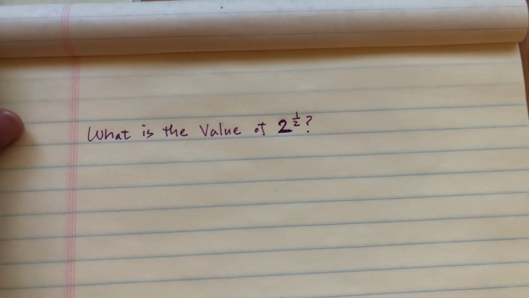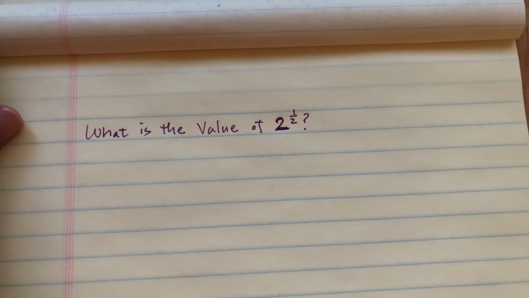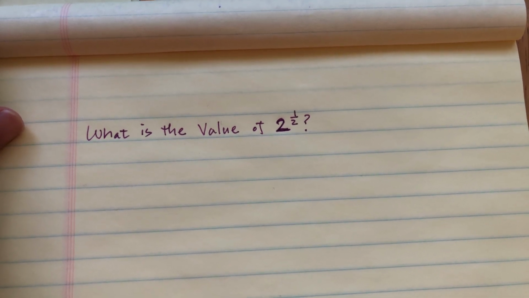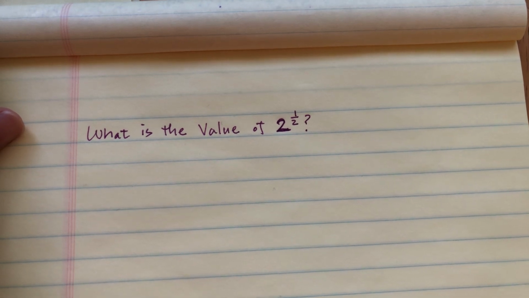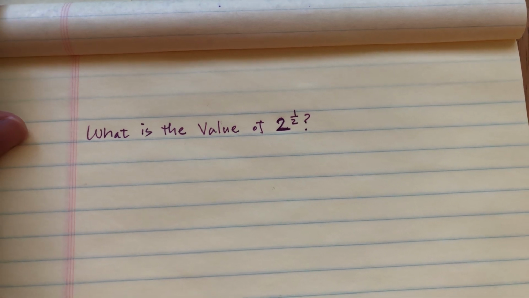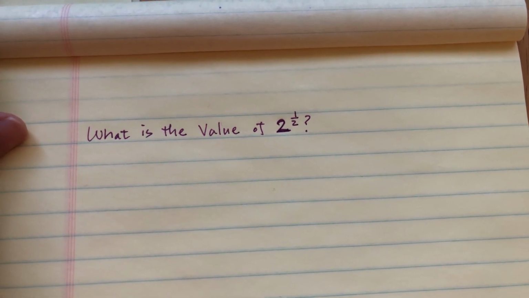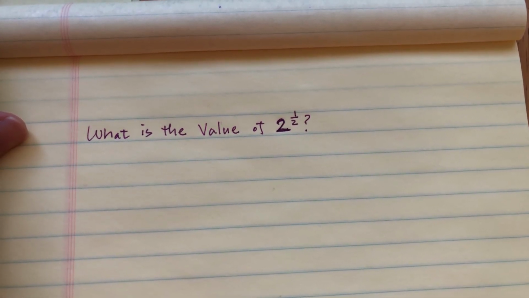Okay, so what is the value of 2 to the half power? And that's the question we have today. So before I start, can we think about this? Pause the video and let's think about this. Okay, we're back. So what is the value of 2 to the 1/2 power?